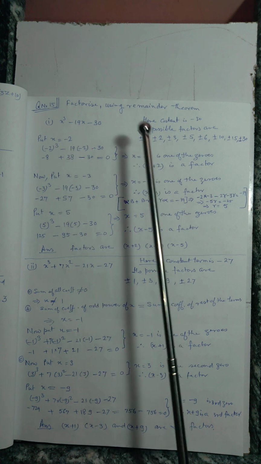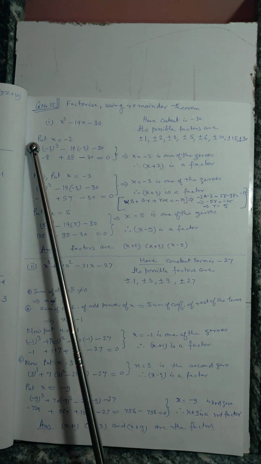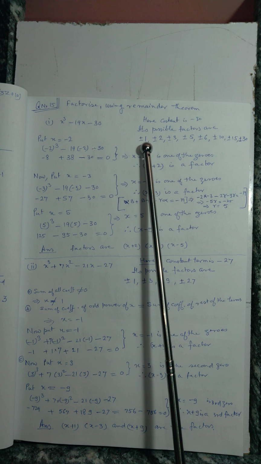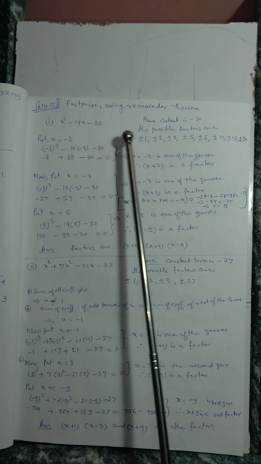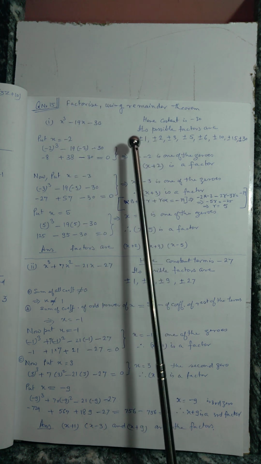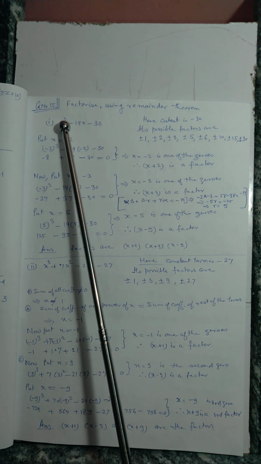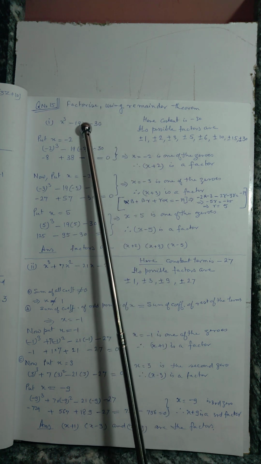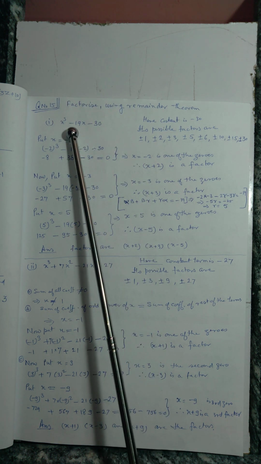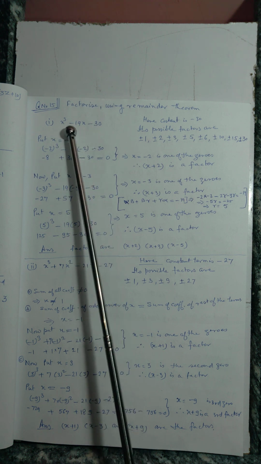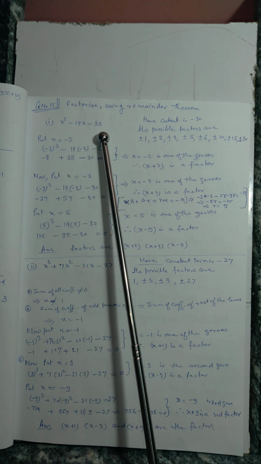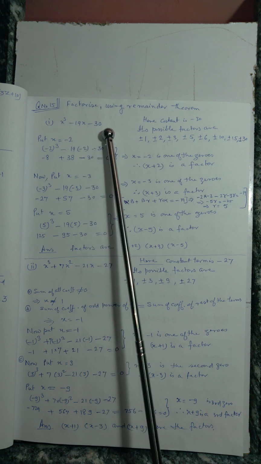Here by trial method, we know that neither plus 1 nor minus 1 will be a root, because the sum of the coefficients is not equal to 0, so x minus 1 is not a factor.